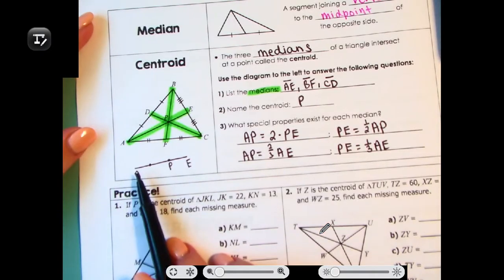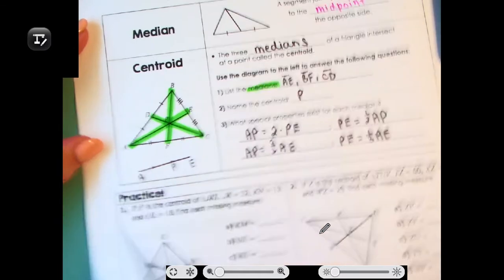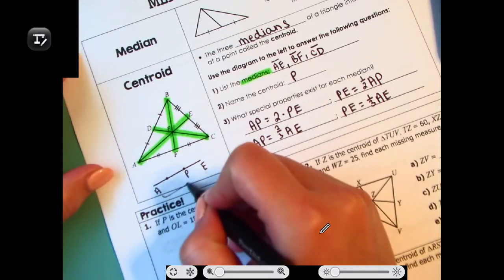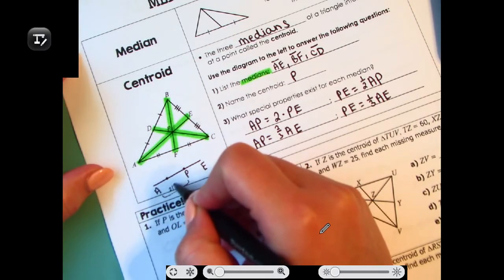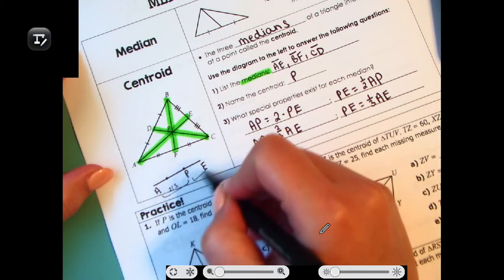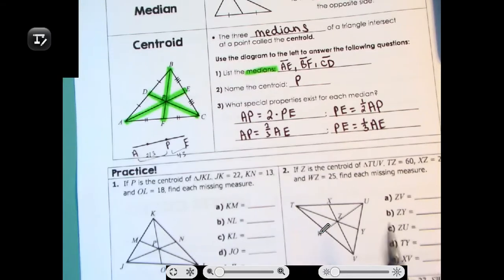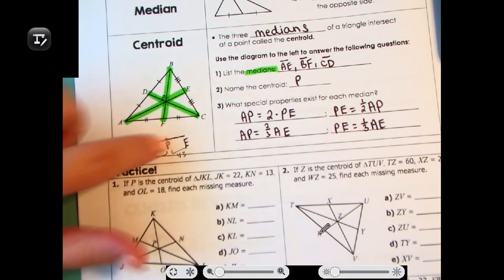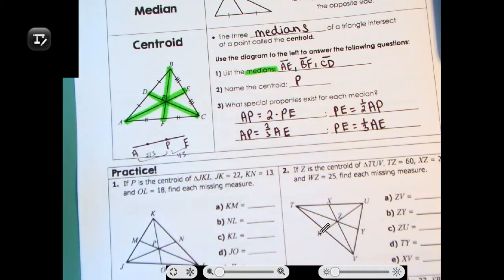So now it's in thirds. This part here is 2/3, and this part here is 1/3. That's what this is saying. So this is some fractional number sense: you have 2/3 and then 1/3. So that's a special relationship here. That's all of the stuff about the centroid.